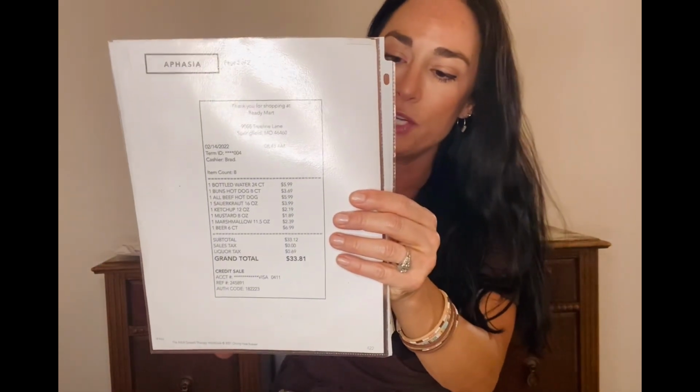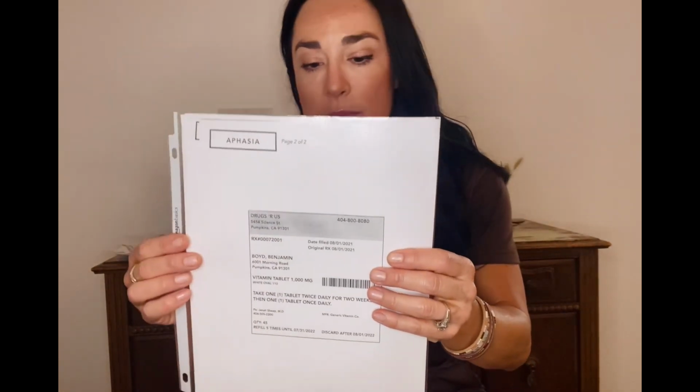Then more tools that I keep for just on-the-go assessment. From the adult speech therapy workbook, I keep a large receipt that they can read and look at their reading comprehension levels. Also on the back side, I print a prescription label to see problem solving, overall executive functioning abilities, reading abilities, even looks at visual neglect.